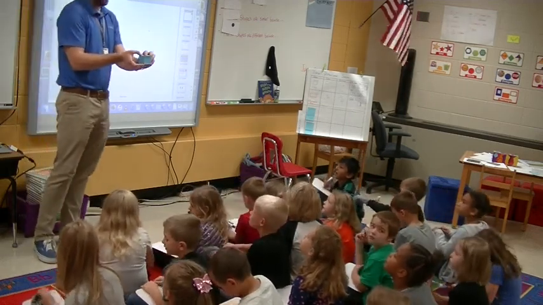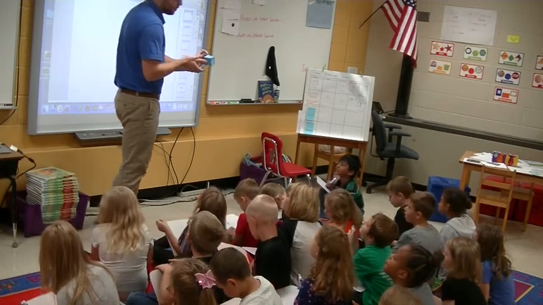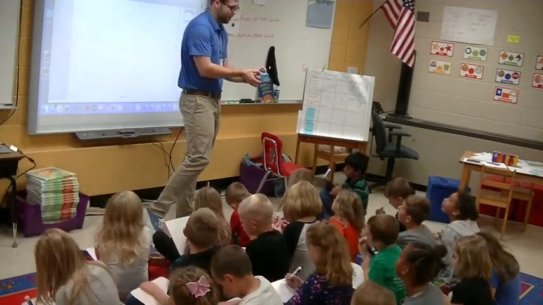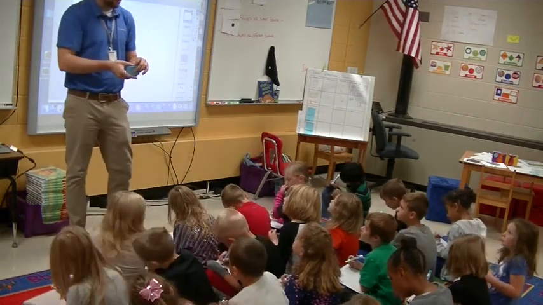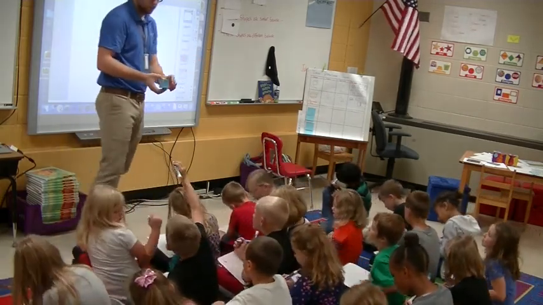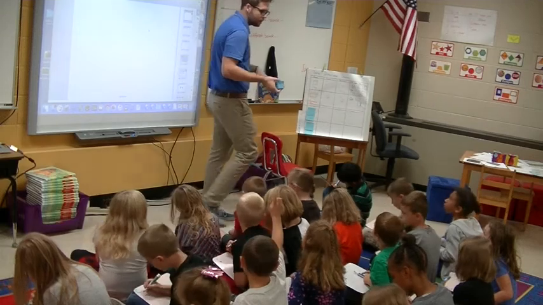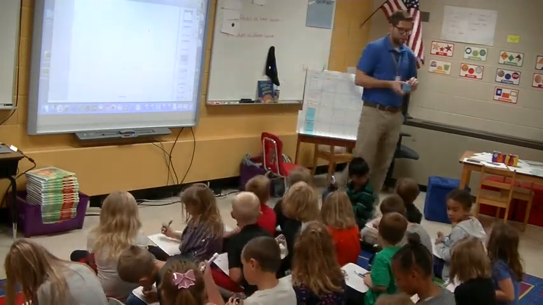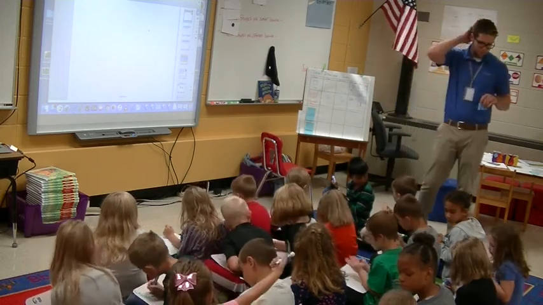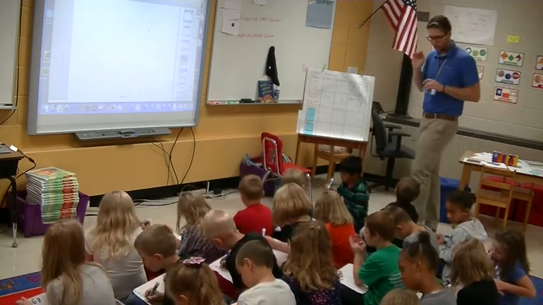Here's my next shape. If you think it's a cube, write a C. If you think it's a rectangular prism, write an R. And then we're going to write the amount of faces and the amount of vertices. We're doing it with what was the name that we had for the 3-dimensional version of that yesterday?